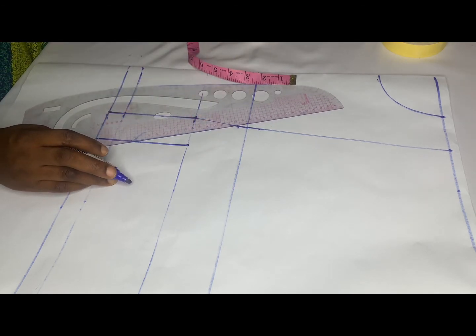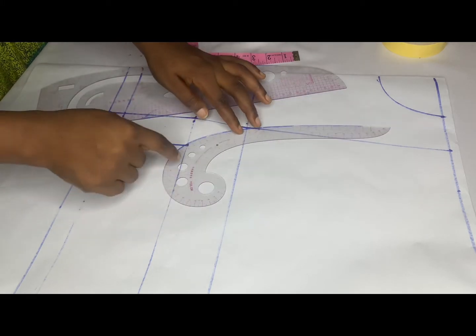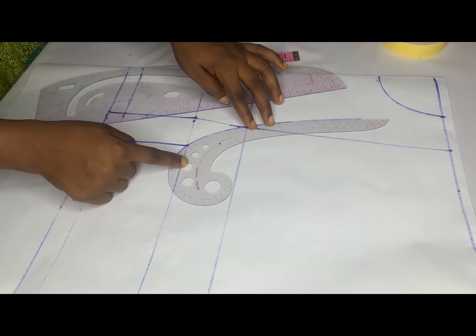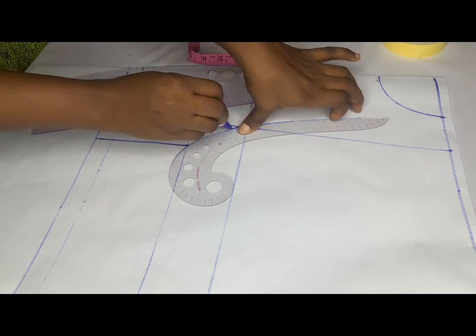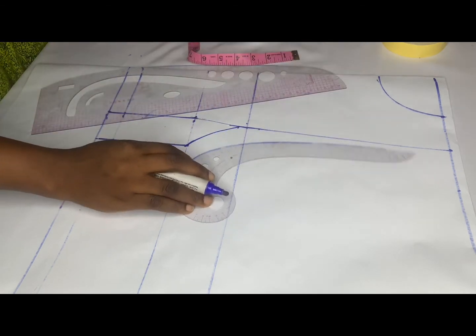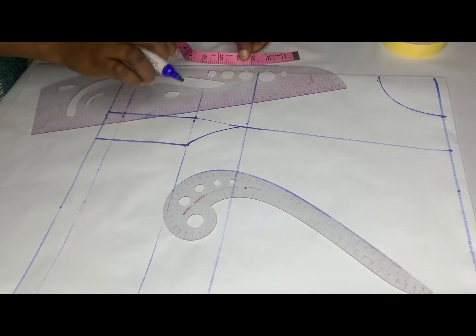Then I have to connect it from my under bust to my bust point with my curve, because it's the slant curve. You can see the shape of the breast have already come out.